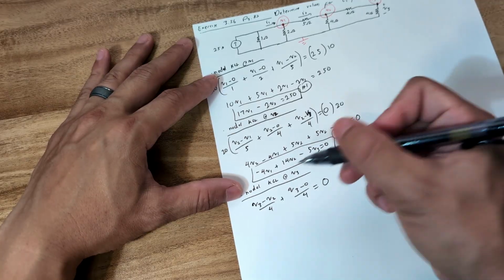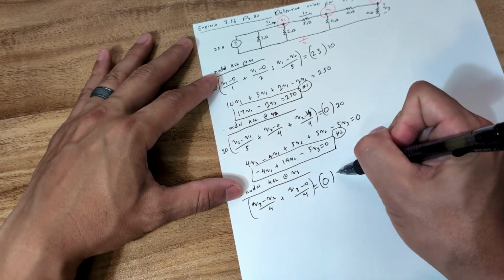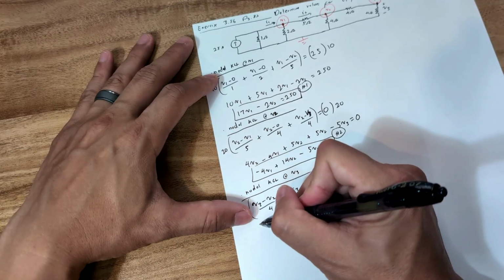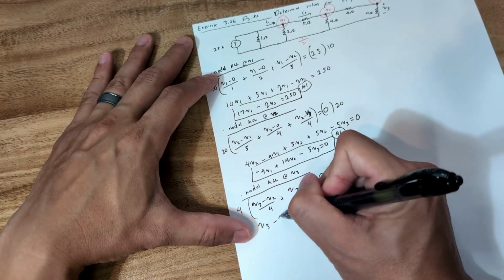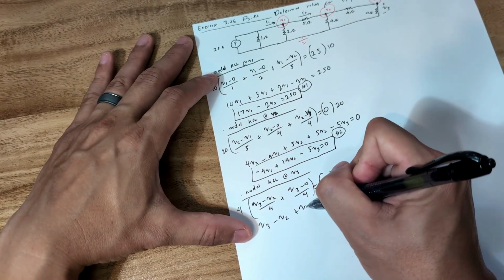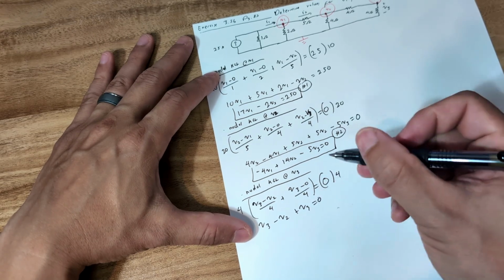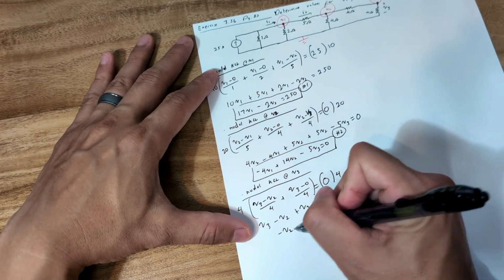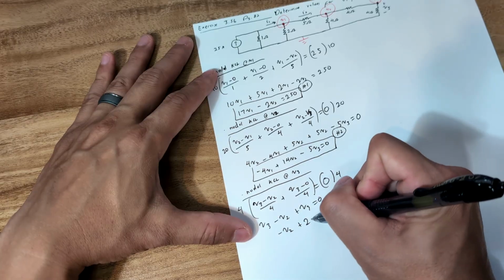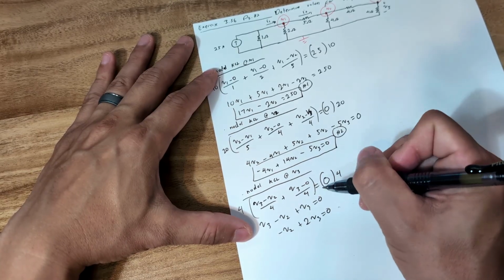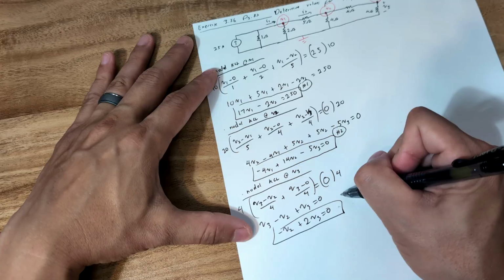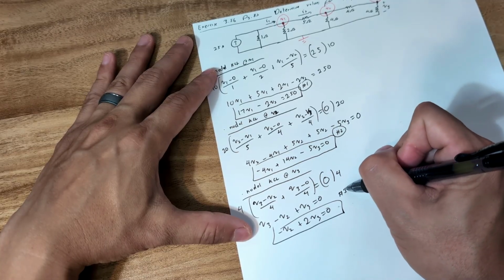And multiplying everything by a common factor, which is 4, you're just going to have v3 minus v2 plus v3 equals 0. And then simplify or combine like terms. And this is going to be our third equation.